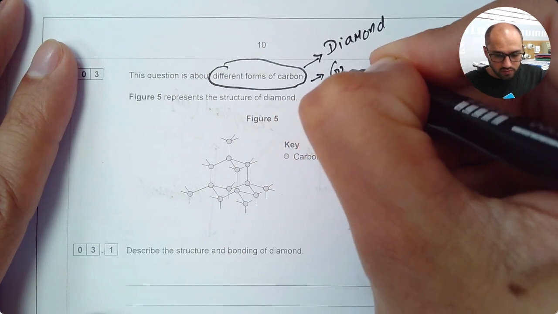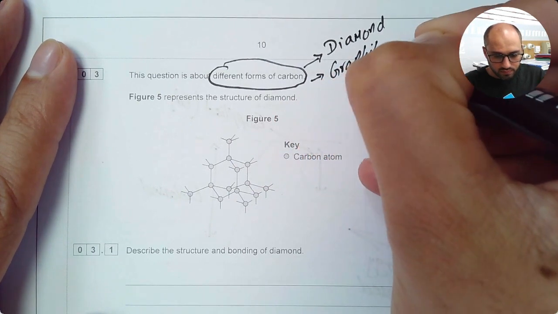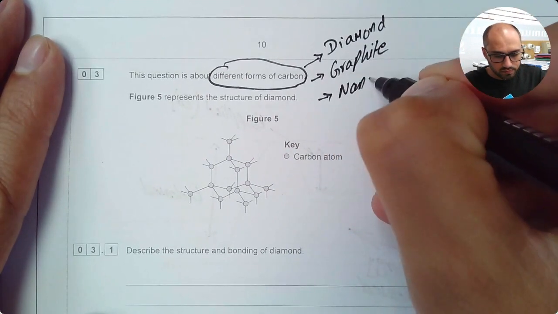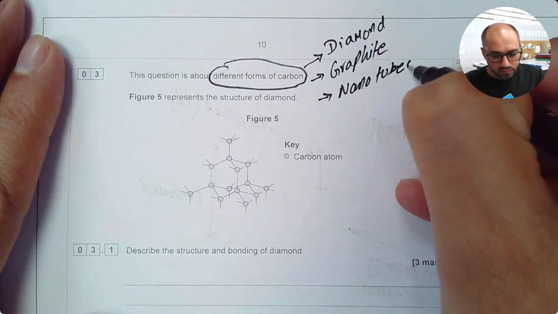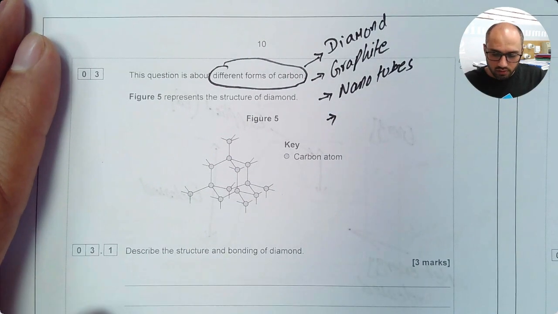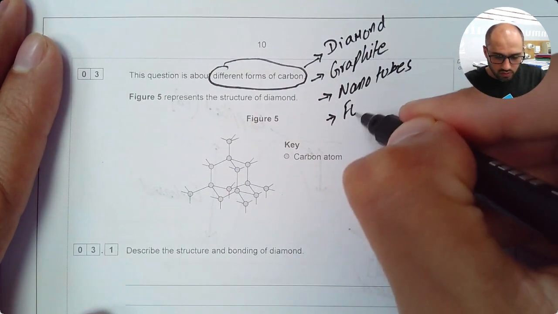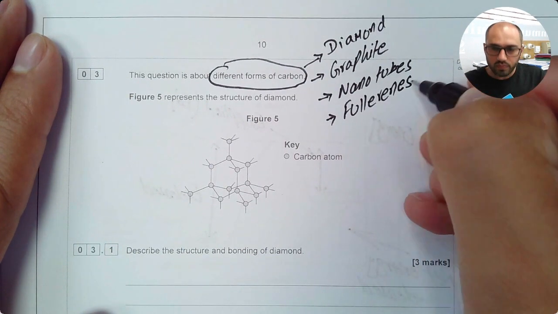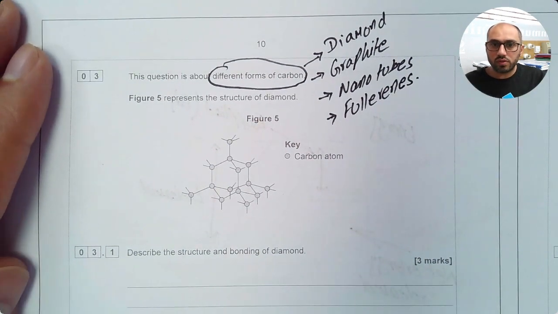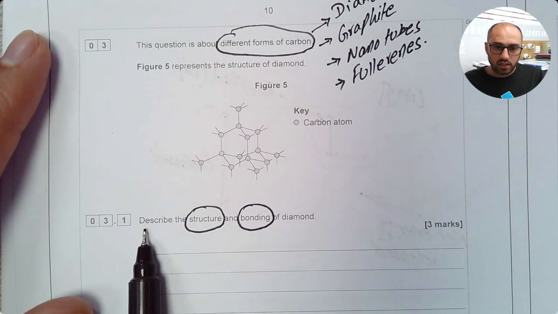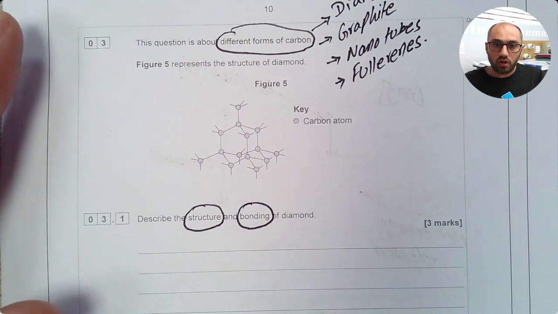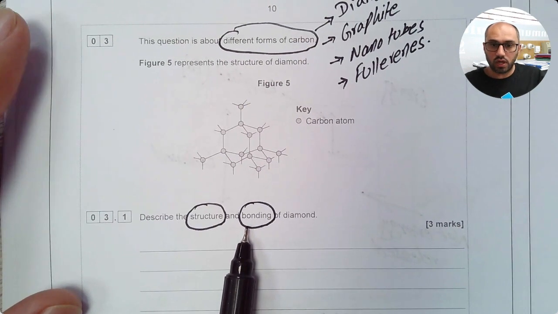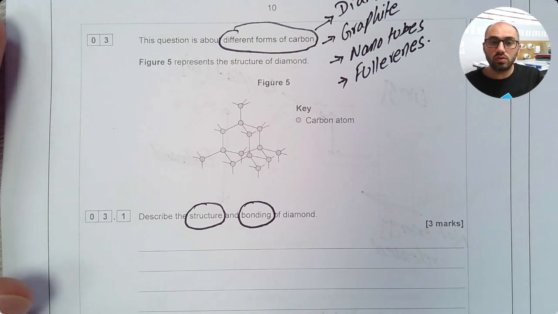graphite, nanotubes, and fullerene rings. So these are the 4 different forms of carbon. It says describe the structure and bonding of a diamond. So there are 2 key words, structure and bonding. So our answer must revolve around these 2 key words.